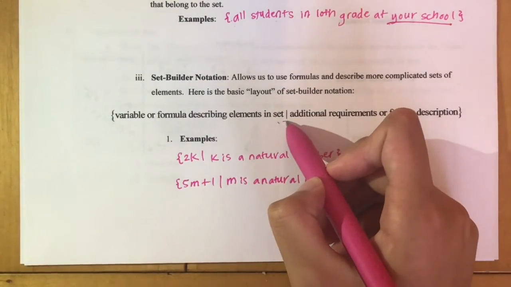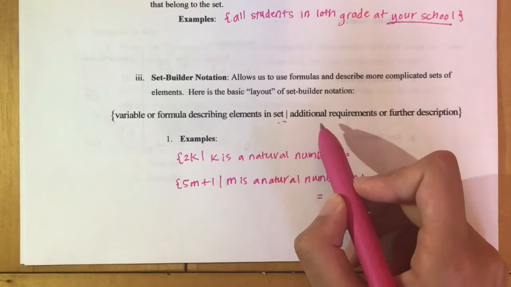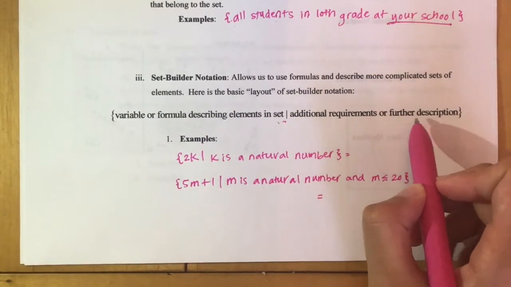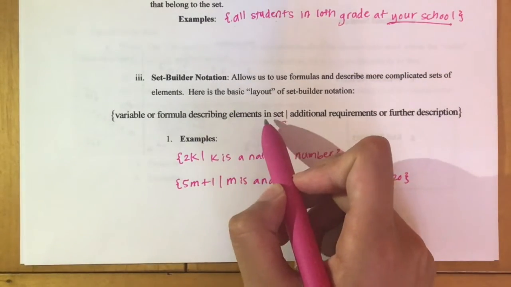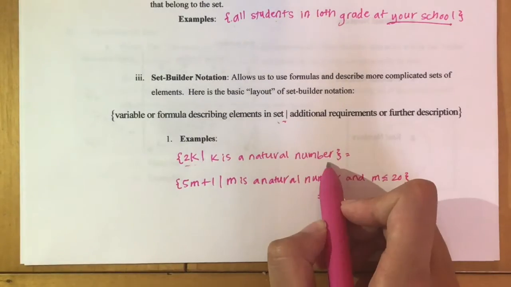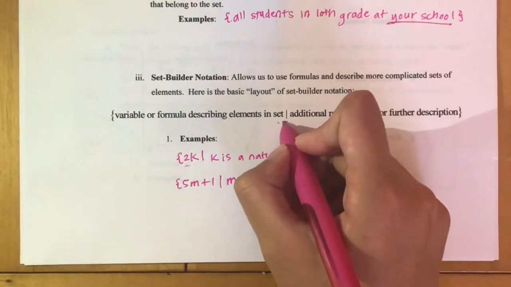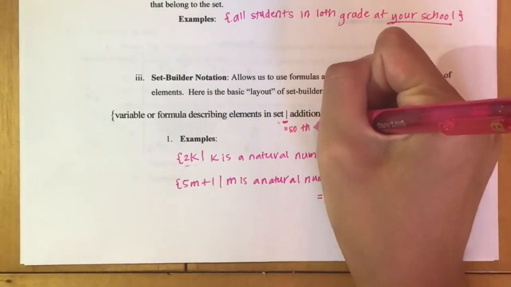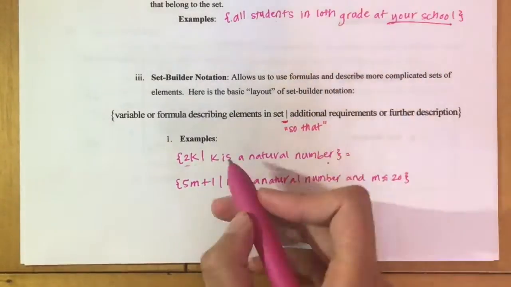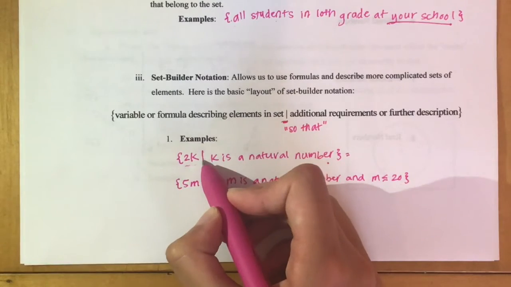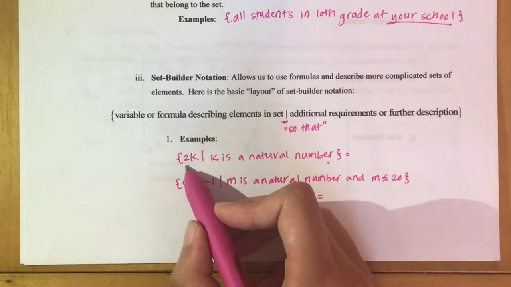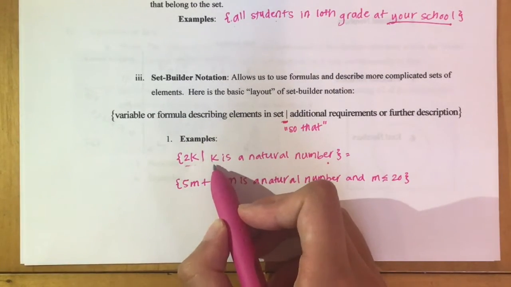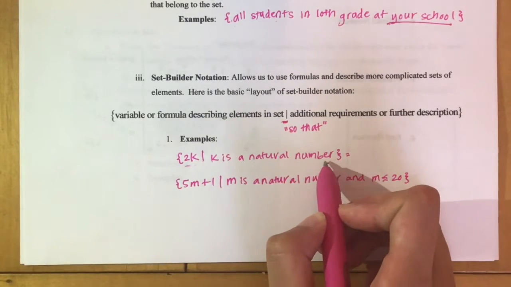And then after this vertical line are going to be additional requirements or further description that the elements in the set have to meet. We can actually treat this as "so that." Okay, so if we read this and we substitute this line for "so that," we will get 2k so that k is a natural number.